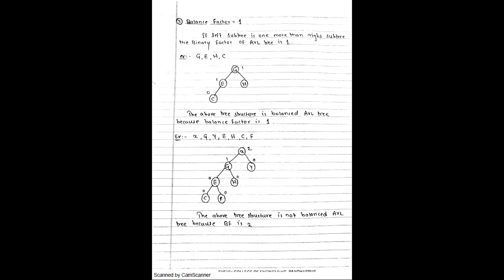Next example, X, G, Y, E, H, C, F. Is this tree structure balanced or unbalanced? Unbalanced, right? So what is the balance factor here? 2.